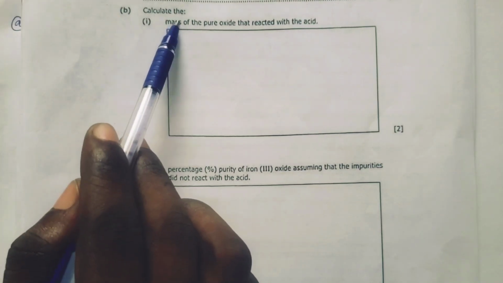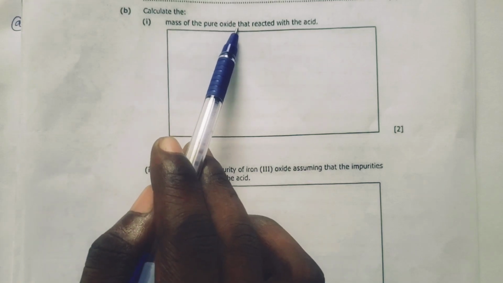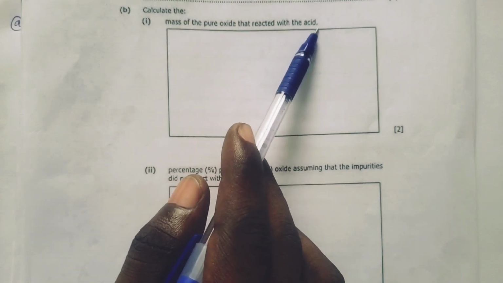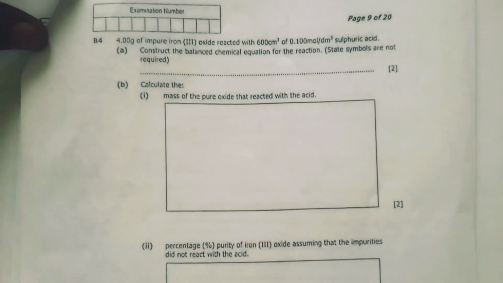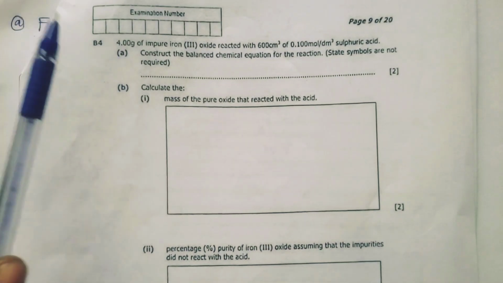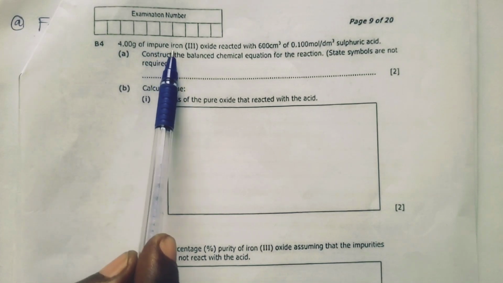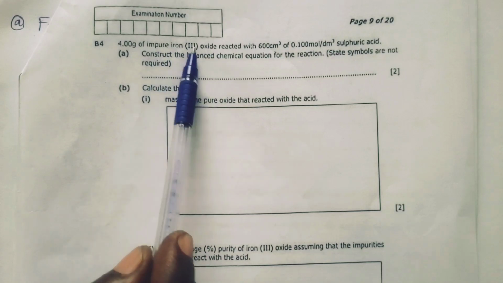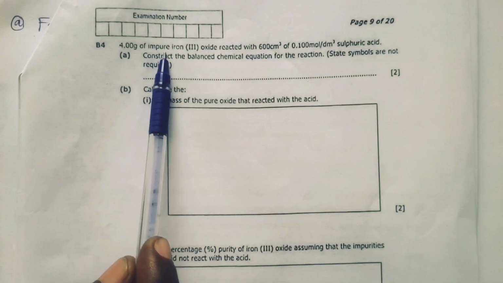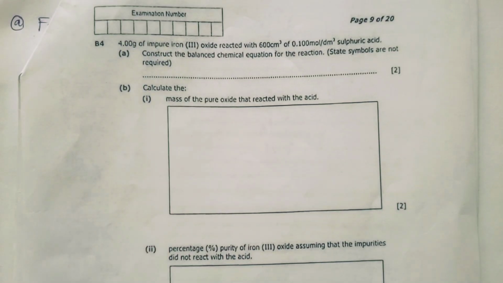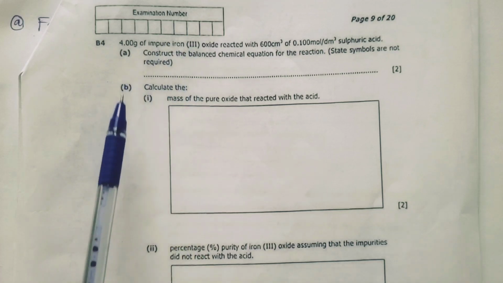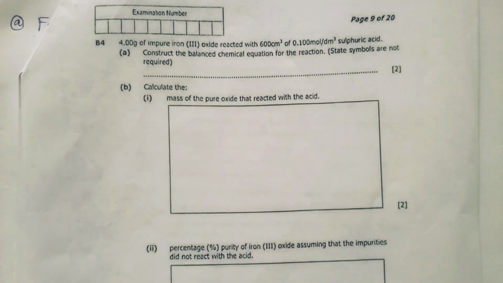Question B. Calculate the mass of the pure oxide that reacted with the acid. So they want us to calculate the mass of the pure oxide, because understand the question. This iron oxide is impure. This mass they've given us is for the impure one. Now they want us to find the mass of this same iron oxide, but not the impure one, the mass for the pure.